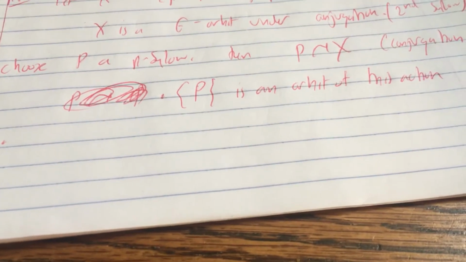The next statement is that any other element is not fixed. If Q is in X and Q is not equal to P, then Q is not fixed under the action of P. Let's explain that on the next page. So why is Q not fixed?